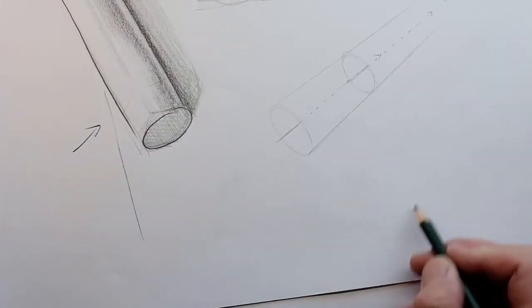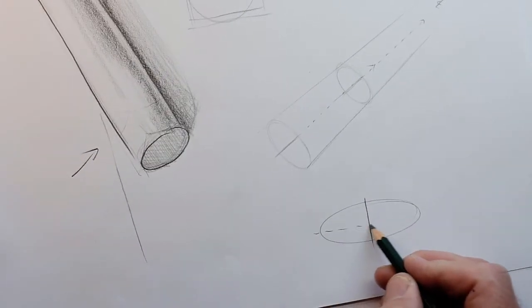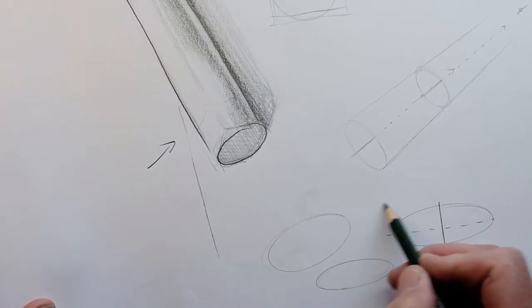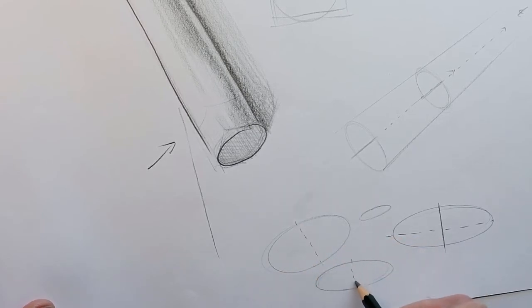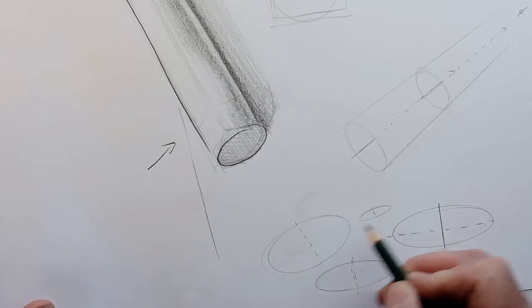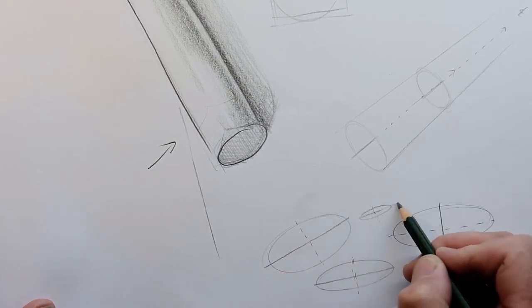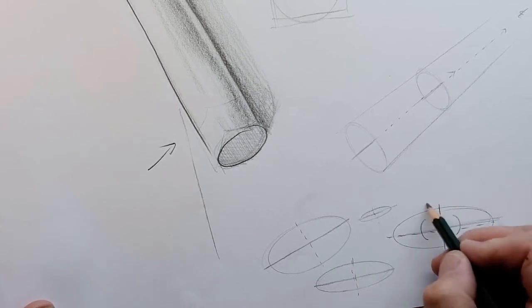So an ellipse has two axes. You've got a short side and a long side. No matter what shape, how fat or thin it is, or how big it is, there's always a short side or short axis and a long axis. See that? And an ellipse is symmetrical on that side as well as that side.